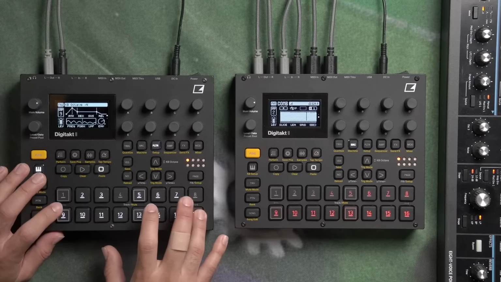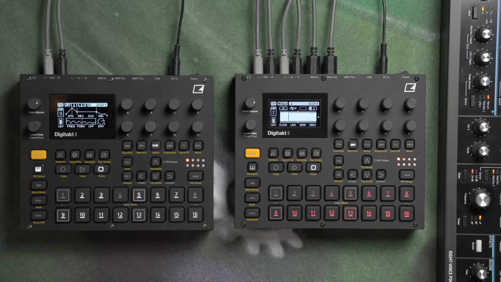Exactly. So basically what we're pushing here is that you have all these different tools and parameters within the Digitakt. It does take some setting up, but your source is going to be a sample. And when you think of sample, you think of just a regular boom, bam drum sound. But it doesn't have to be that.